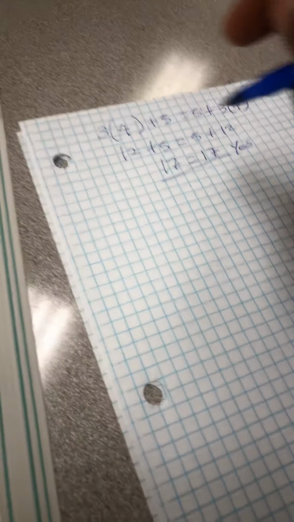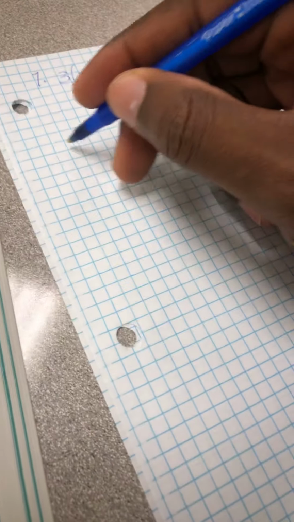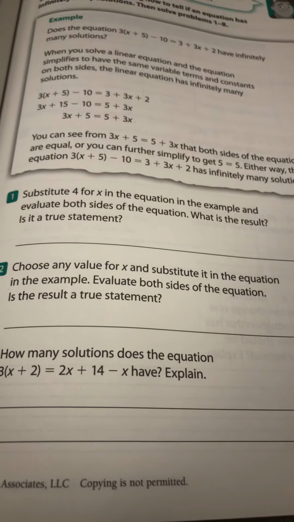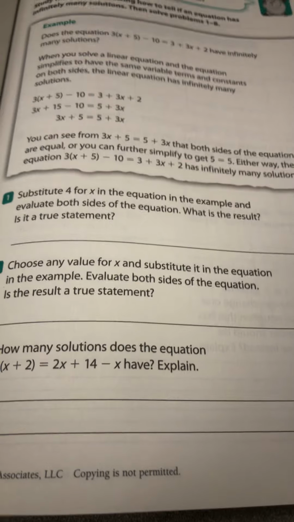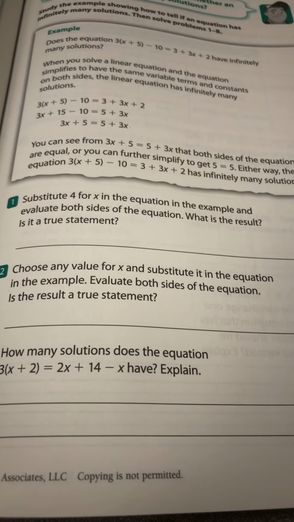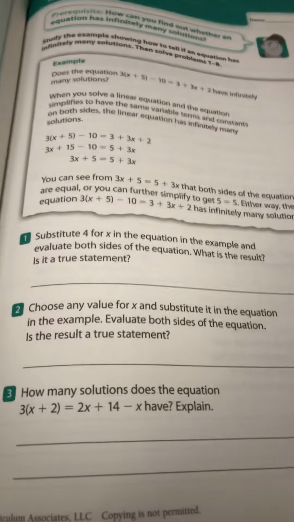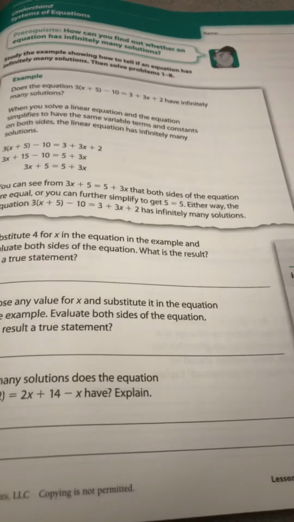All right, so moving on to number 2. It says, choose any value for x and substitute it in the equation in the example. Evaluate both sides of the equation. Is the result a true statement? So this time, they want us to choose any value for x. For question number 1, they gave us 4. So I'm going to use 2.